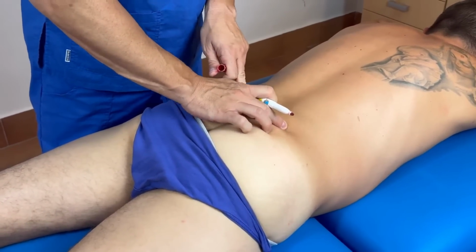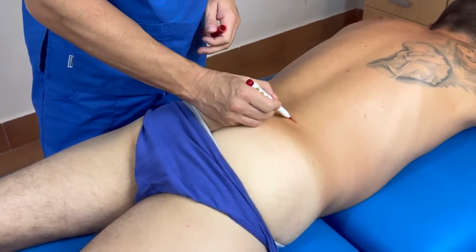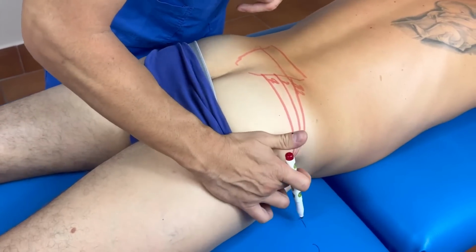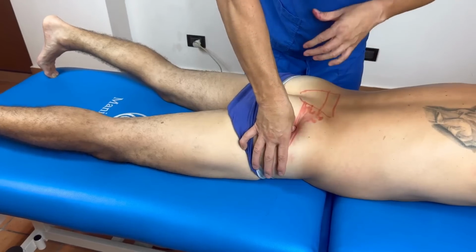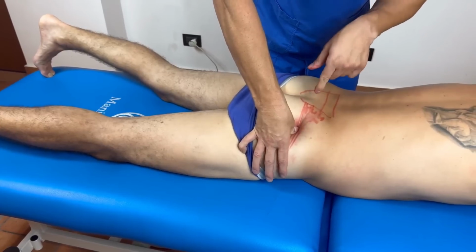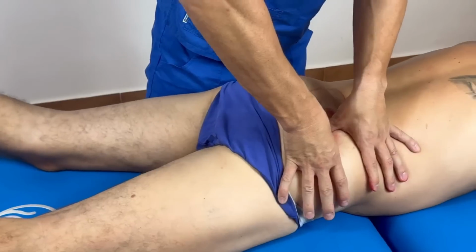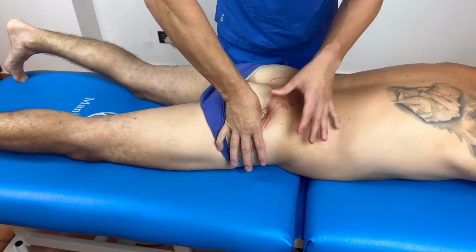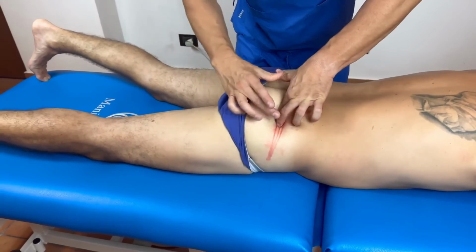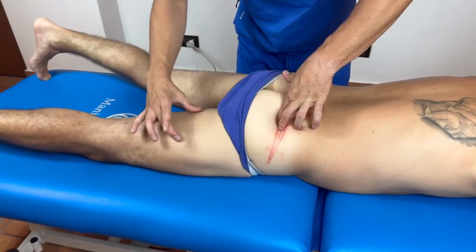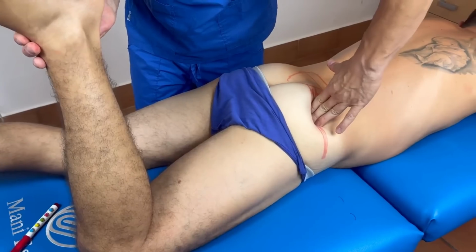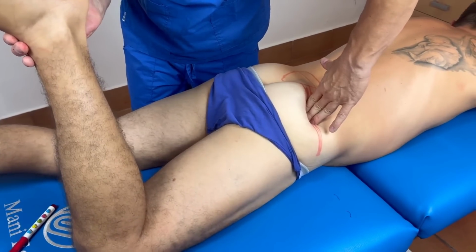and health professionals. Throughout the video, we will guide you step by step in precisely locating the piriformis muscle, identifying trigger points, and applying effective pressure to inhibit pain efficiently. This treatment is effective not just for piriformis syndrome, but for many other conditions involving the piriformis muscle. Well, let's get started. Now we'll see how to locate the piriformis muscle.